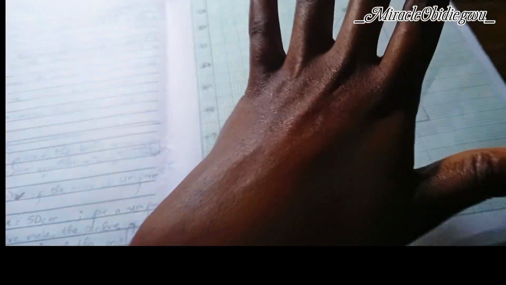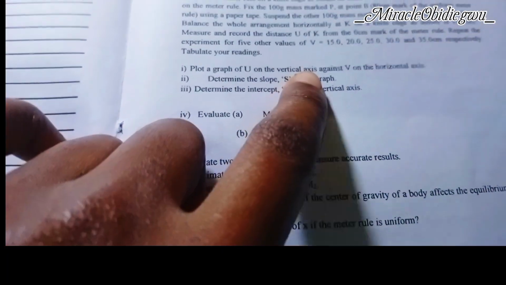When you are done, you now rule your line. Before you rule your line, you check the next question. The next question says we should determine the slope, and we can only determine the slope after ruling our line, right? So we rule a line.